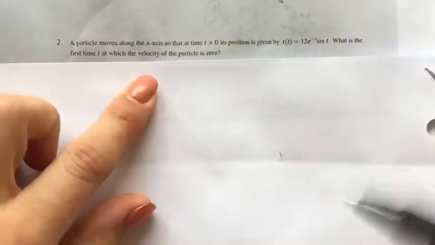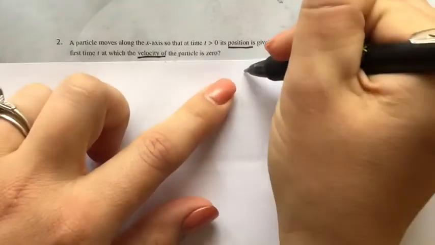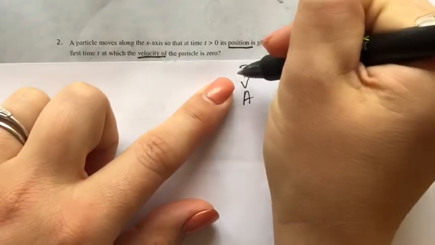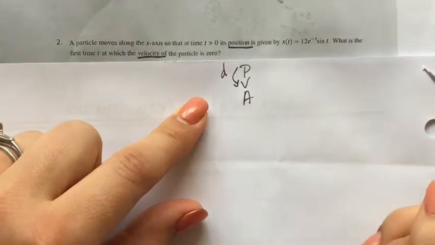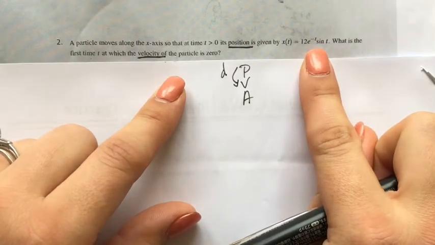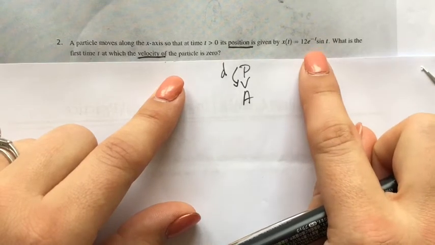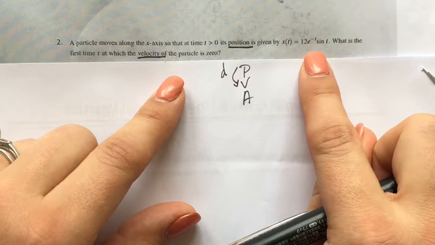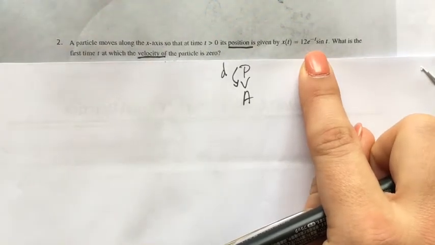So it moves along the x-axis, so I'm given position. I'm asked to find velocity. So I do my PVA here, and to go from position to velocity, I go down, which is a derivative. So go ahead, take the derivative of that, and tell me the first time the velocity is 0. Think about what rule you have to use to take the derivative of this. Yeah, product rule, so you have to use the product rule.